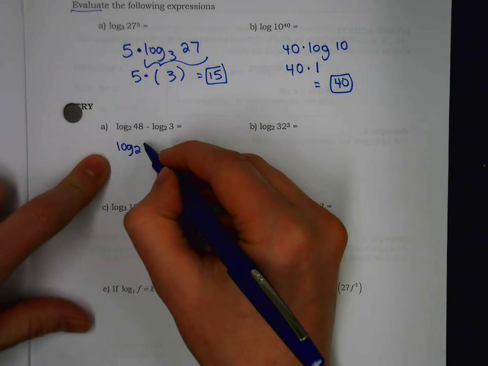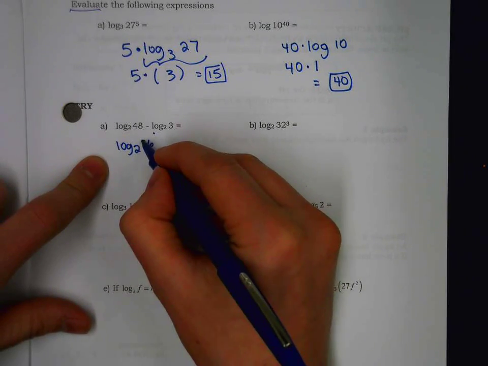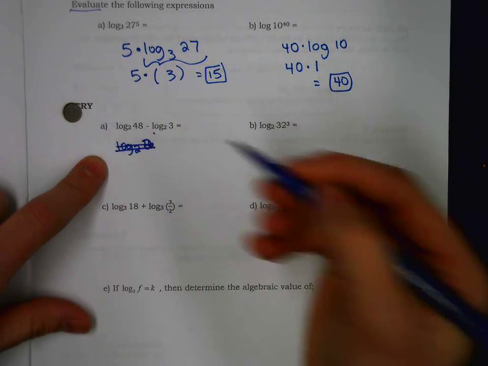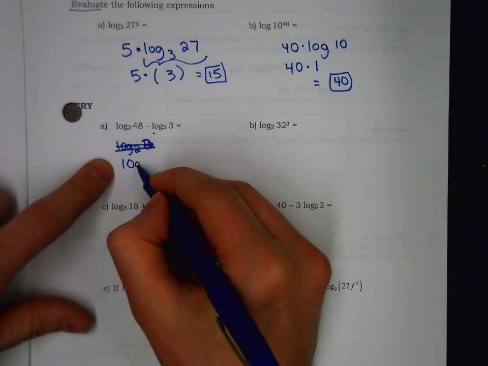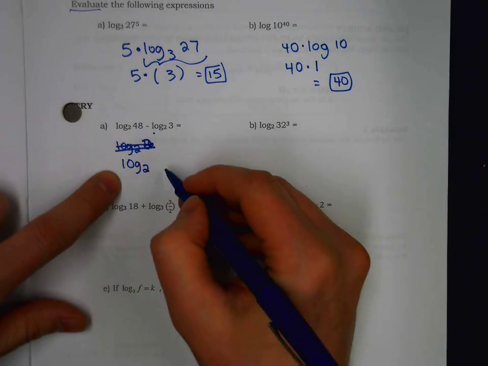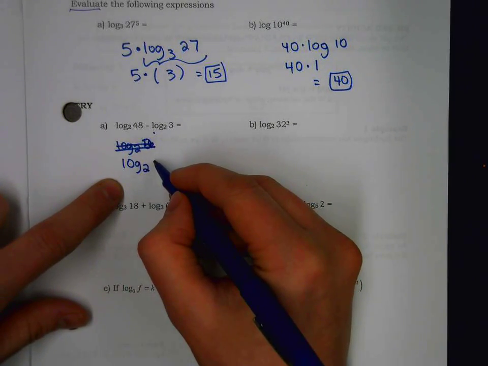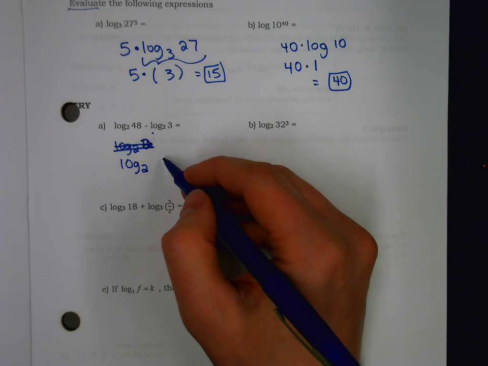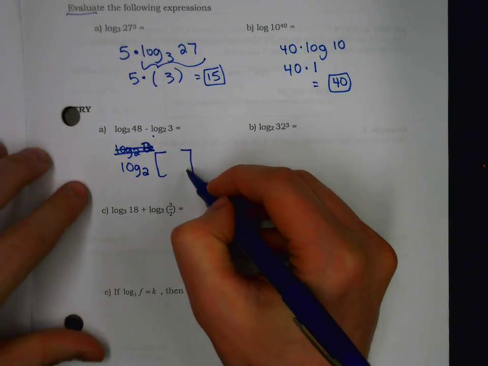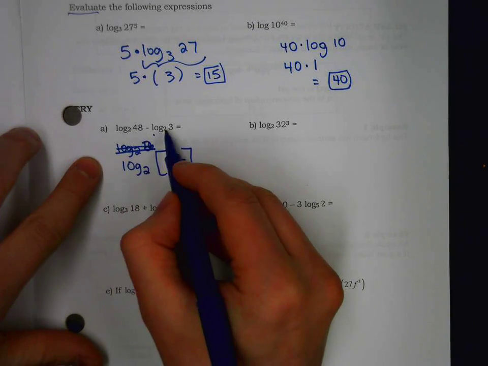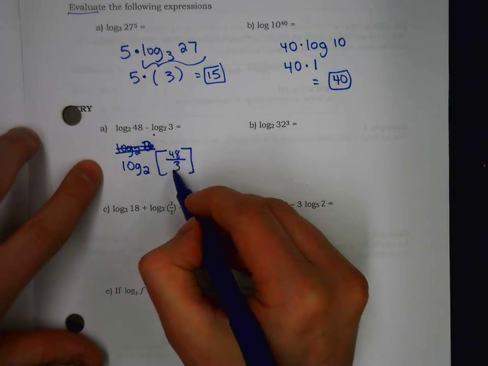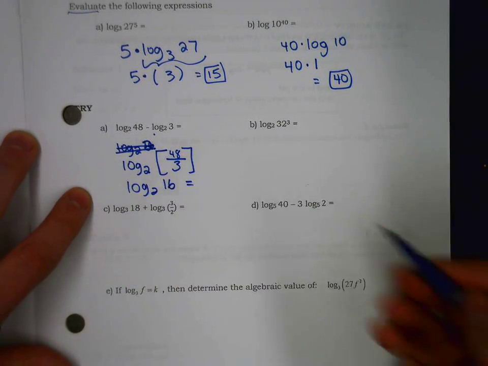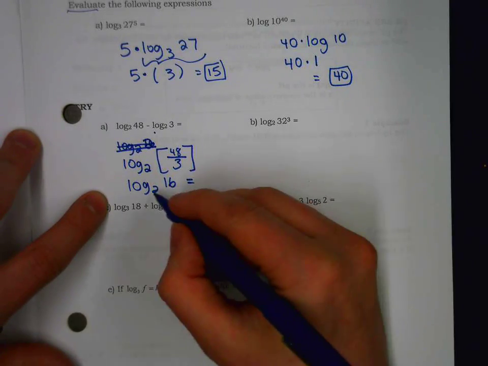We can write this 48 as a 16, as a 2 to the power of, we can write that log base 2 to the 48 as log base 2 of, that is a, tricky. Well, why don't we put it together and call it a single log, 48 over 3. Well, this is simple. It's log base 2 of 16. What is log base 2 of 16? 2 to the what is 16?